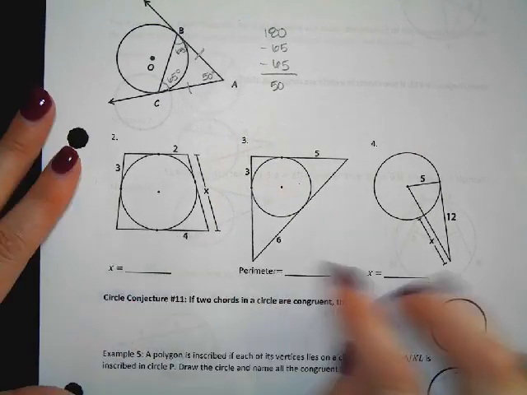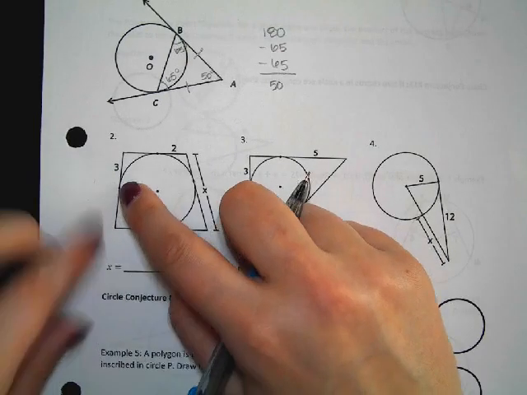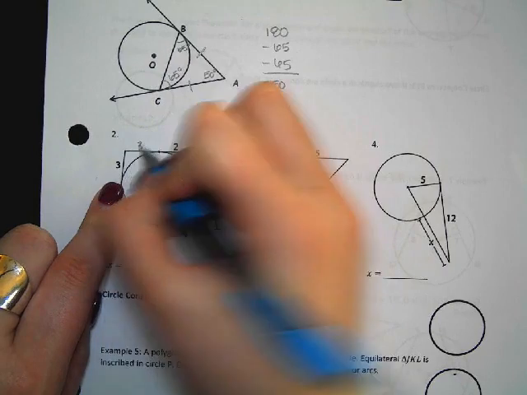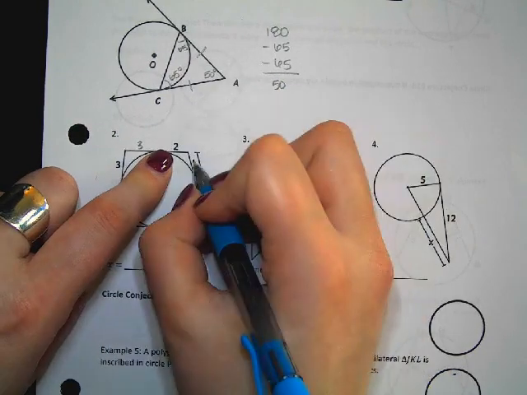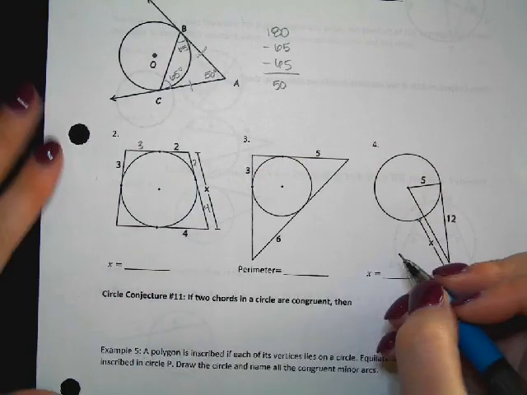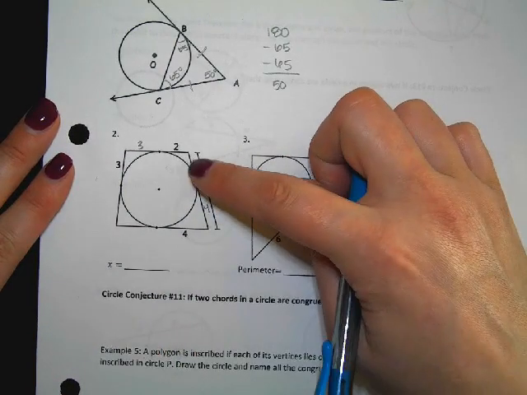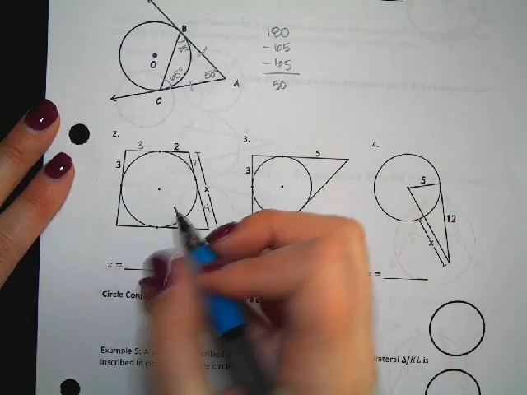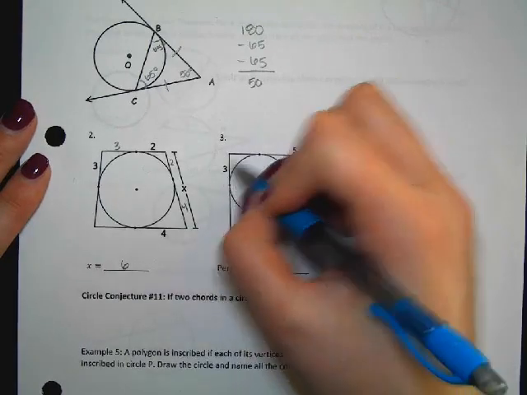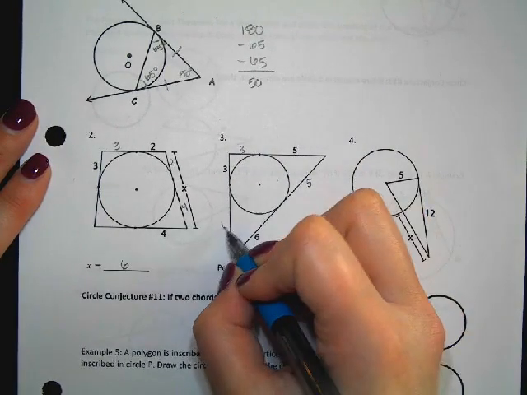Right. These problems are one of my favorites because they're so simple. So we have a point of tangency and a point of tangency. And so if this is 3, then this is 3. If that's 2, then this is 2. If that's 4, then this is 4. And they want us to solve for x. And so x is the sum of these two sides, which would mean that it is 6. So for this one, we've got 3 and 3, 5 and 5, 6 and 6.